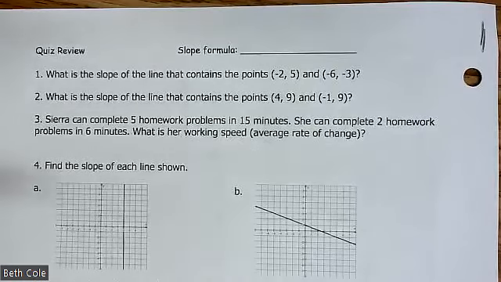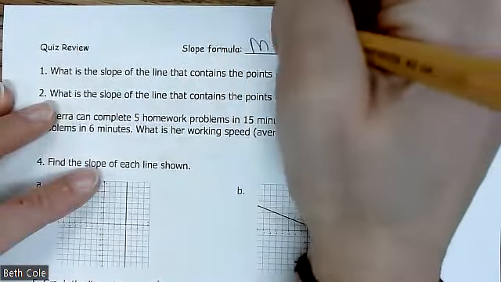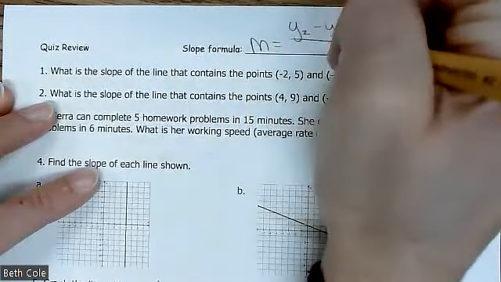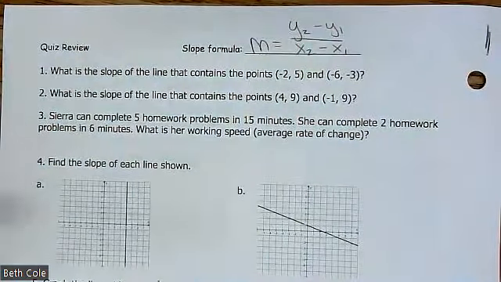All right, the first thing that you're going to do on your quiz is write the slope formula. That's a question on the quiz. It's not going to be written up there on the board. Okay, so it is m equals, and you subtract the y's, subtract the x's. Subtract y, subtract x.